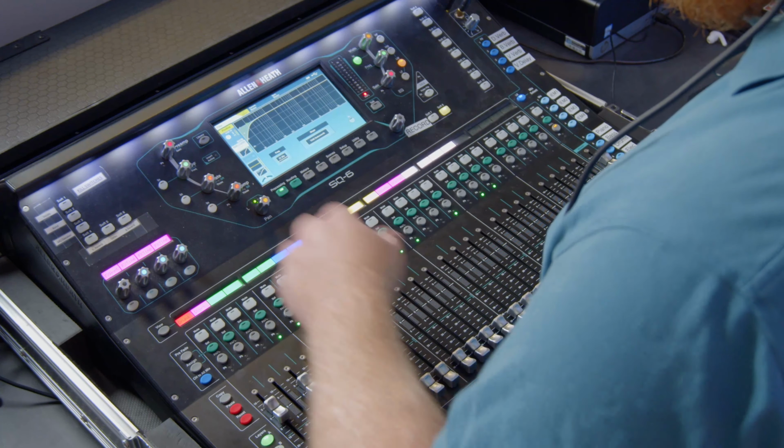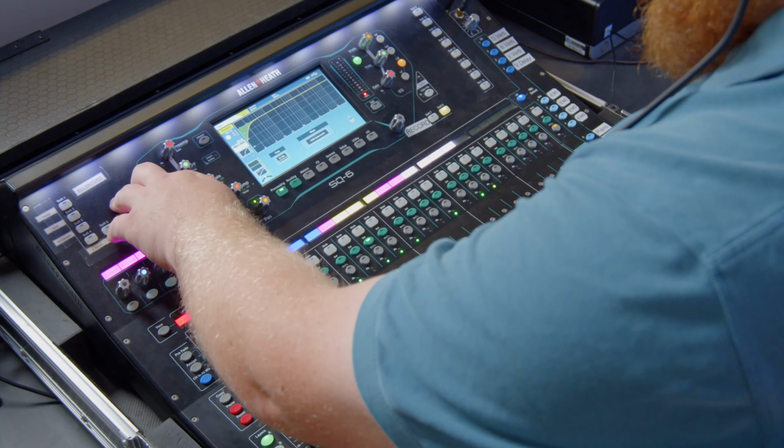So my first step is going to be to add a high pass filter. I'm going to add this in. I'm going to roll it up well beyond where I need it, and then I like to roll it back, and that just helps me get it as high as I can get it without it affecting the sound of her voice. So we'll bring that in now.